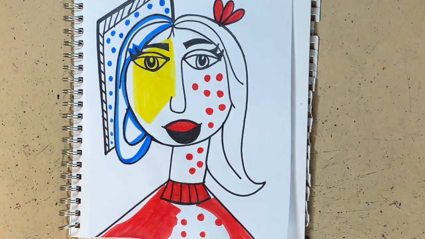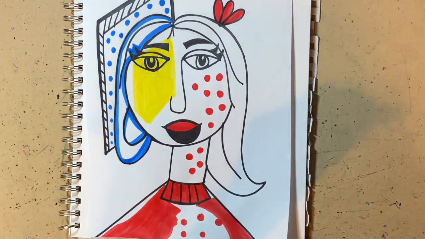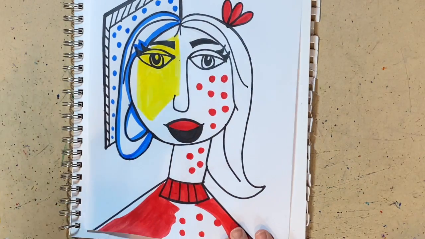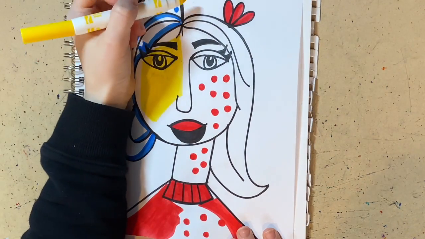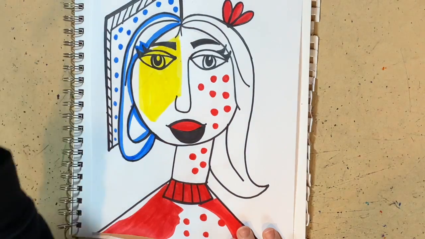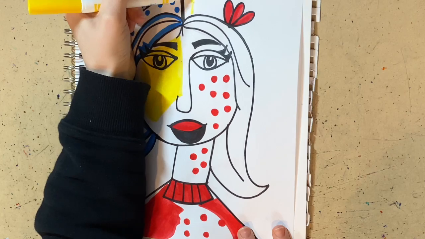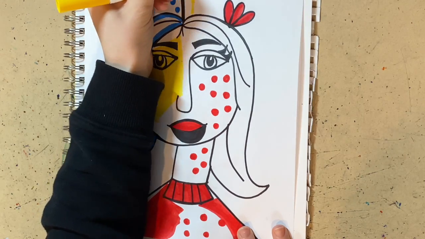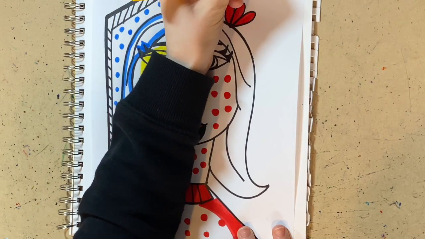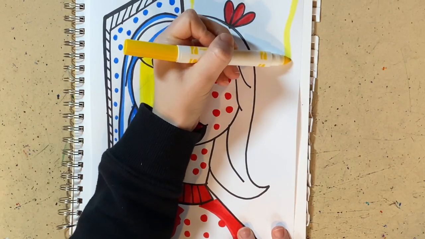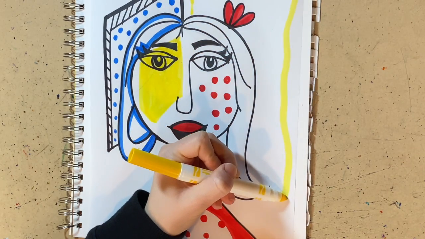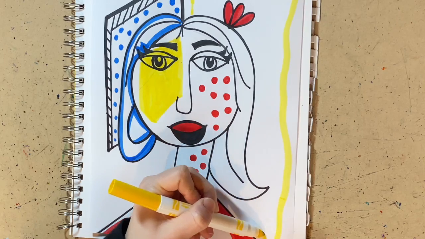So now we're going to do the half of the background with the yellow on the right side. So I'm just gonna make some swirl lines, some wavy lines.